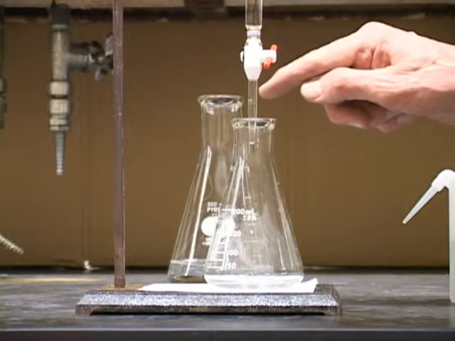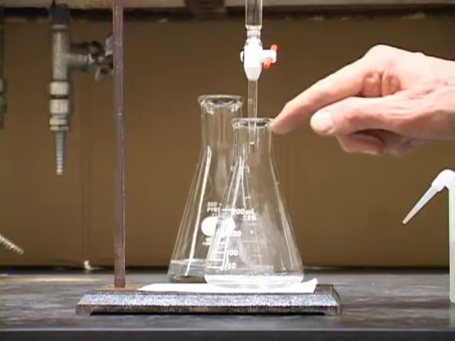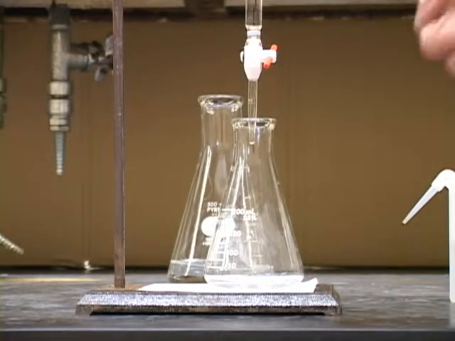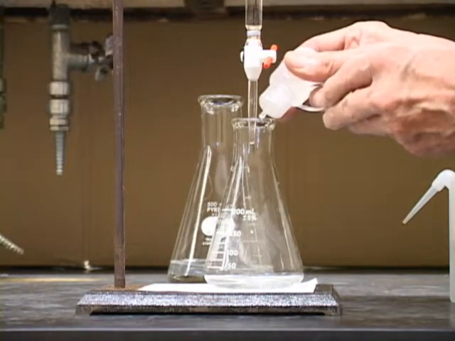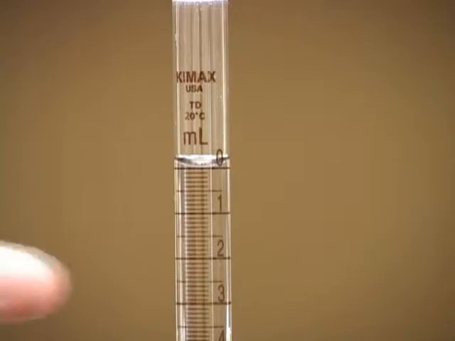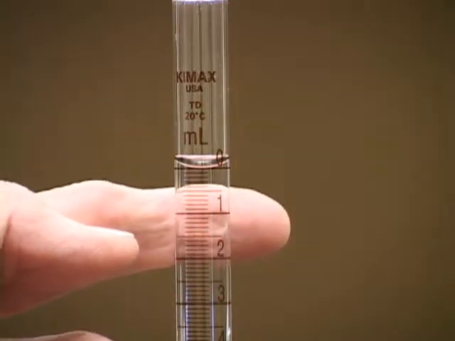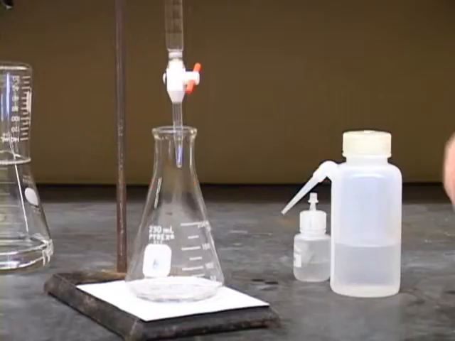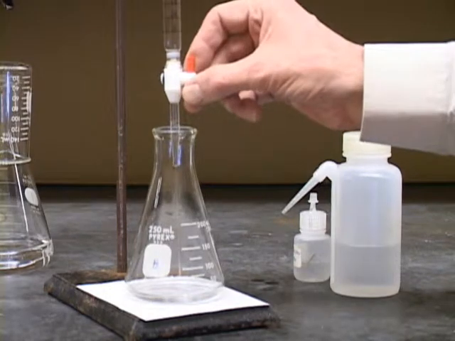As you can see, the tip is filled. There is no bubble there. There's no drip hanging from the tip. We'll put a couple of drops of indicator, phenolphthalein, in, and now we'll read the initial volume. The initial reading is 0.00. We can now start adding the sodium hydroxide.